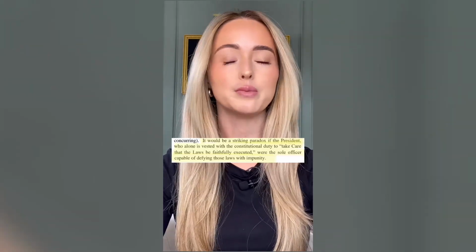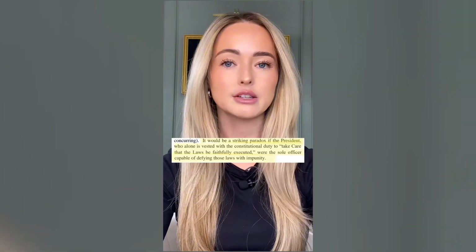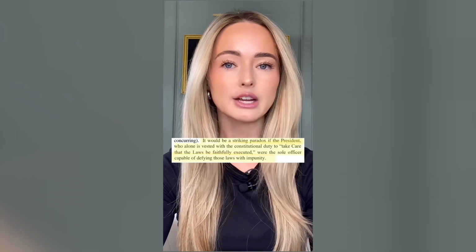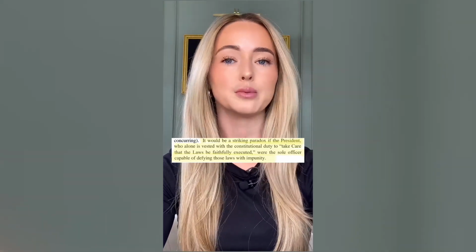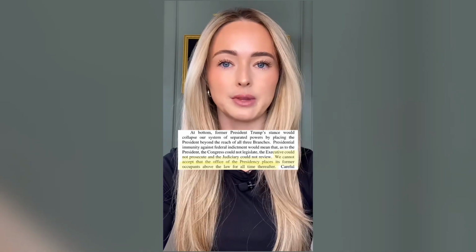The court also said it would be a striking paradox if the president, the one who is vested with a constitutional duty to ensure that the laws are faithfully executed, were the sole officer capable of defying those laws with impunity. The court said, "We cannot accept that the office of the presidency places its former occupants above the law for all time thereafter." Now, the appellate court gave Donald Trump until February 12th to appeal this ruling to the Supreme Court of the United States, which he will do.